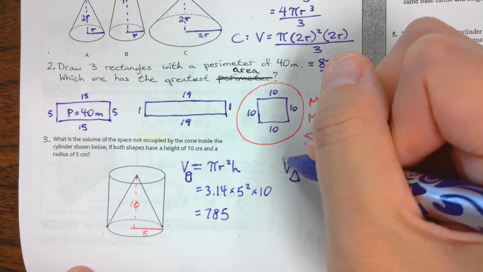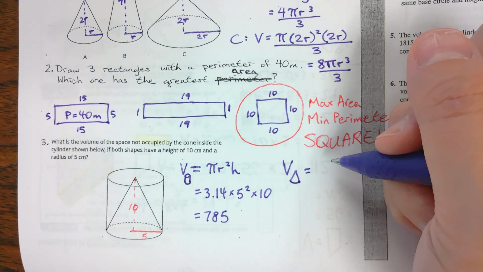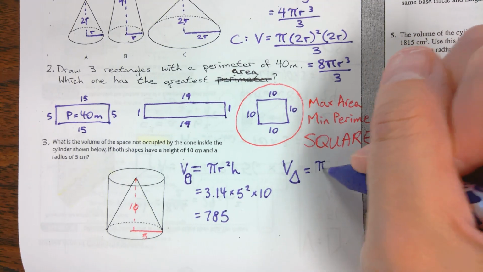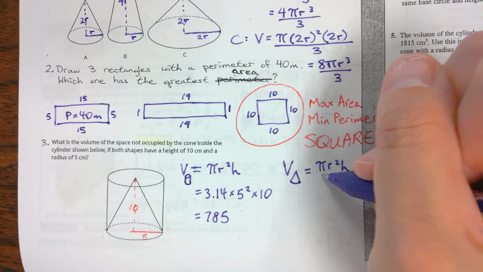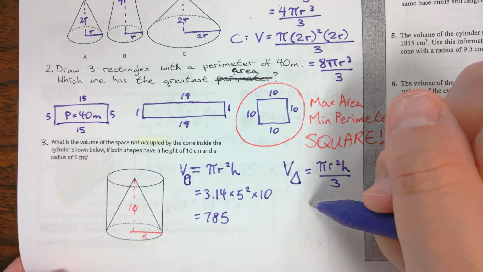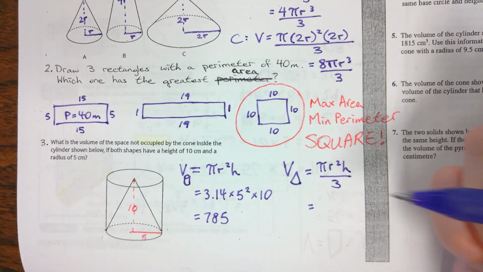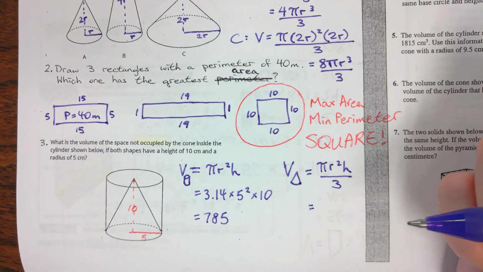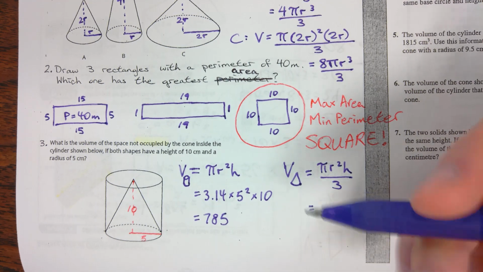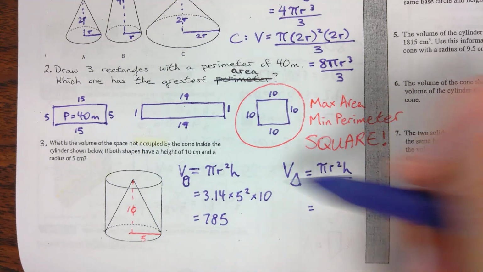The volume of the cone. What's the formula for volume of a cone? We just talked about it. Pi r squared h divided by 3. Let's say I'm very lazy and I don't want to plug in all those numbers again. What do I have to do? All I have to do is divide by 3.